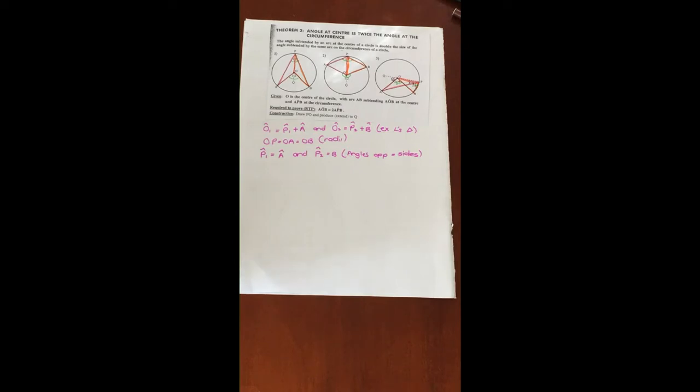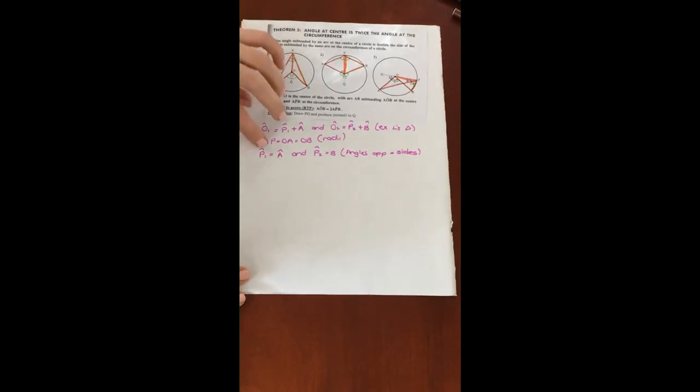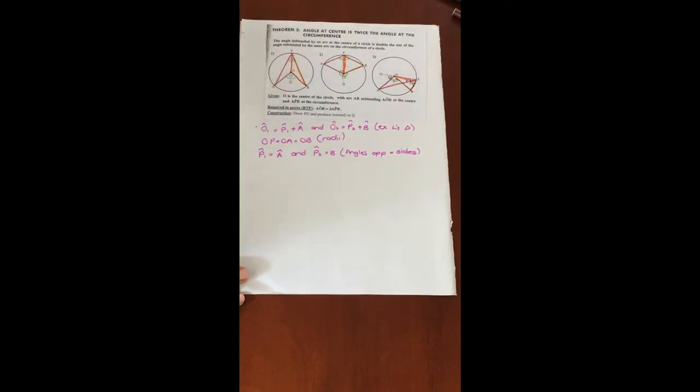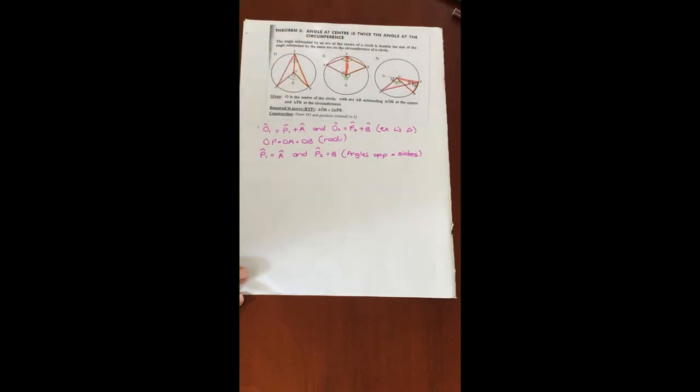All right. But now let's go back to the first point that we made. Angle O1 is equal to P1 plus A. But now we've established that P1 and A are also equal to each other. So O1 should actually be the same as P1 plus P1. Do you understand what I'm saying? And angle O2 is the same as P2 plus P2, because P2 and B are exactly the same thing.